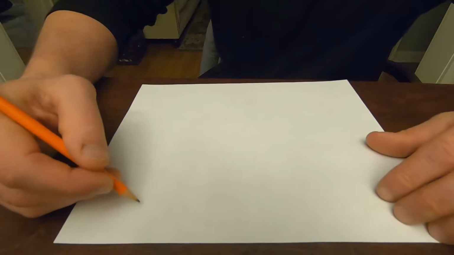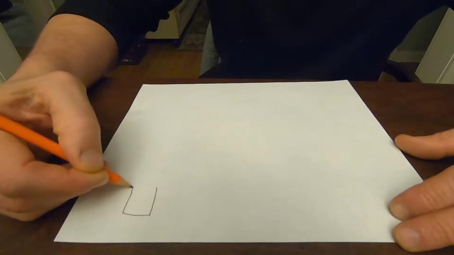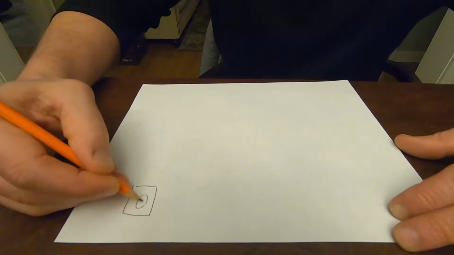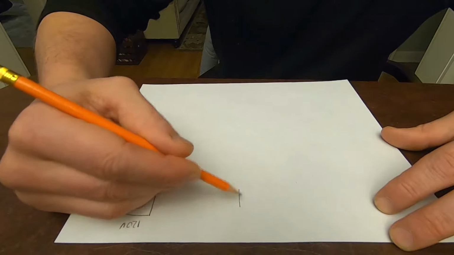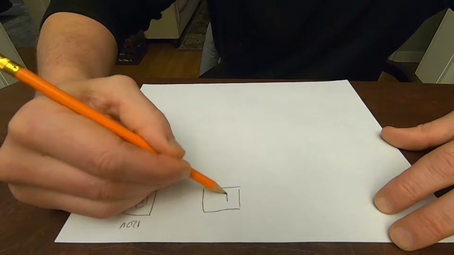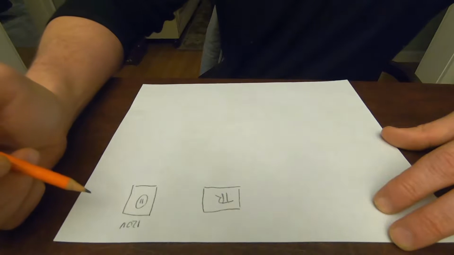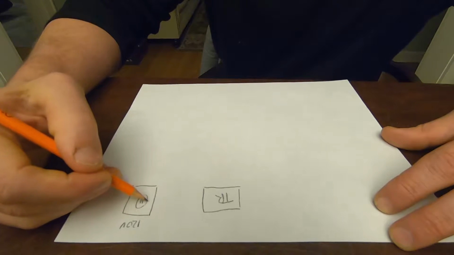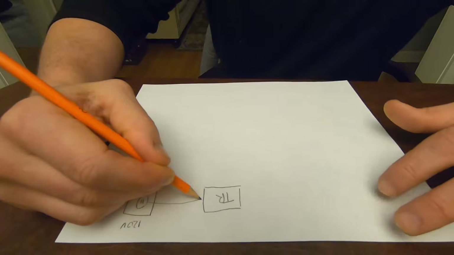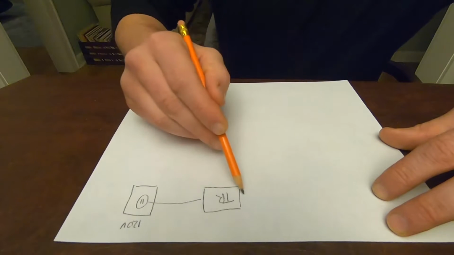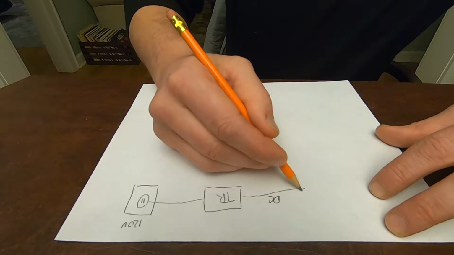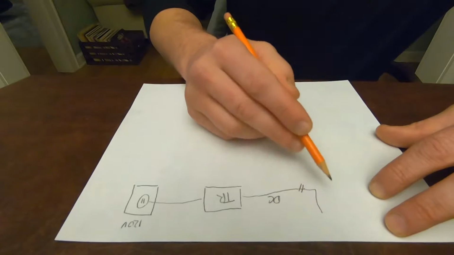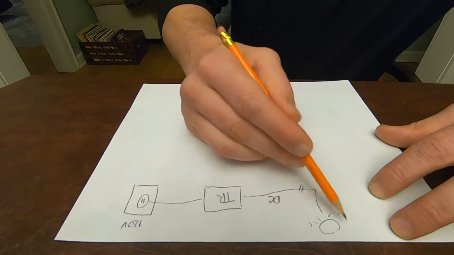Okay, so here's the plan. I'm going to try to sketch this out. So, you've got your wall outlet. Mine's hidden under the cabinet, right? 120 volts. We've got a transformer, AC to DC. We'll call that TR, transformer. Normally what happens is you get your 110 or 120 going into your transformer. You've got your DC coming out of the transformer, and that goes to a switch, which you control to get your lights.